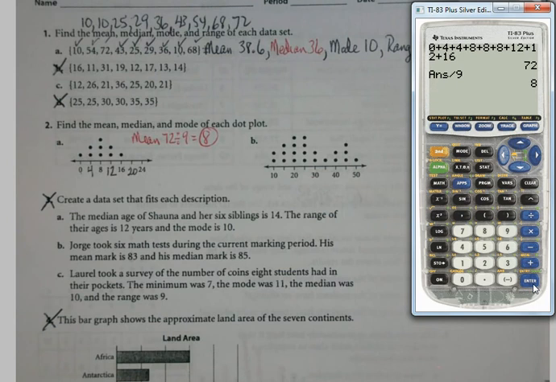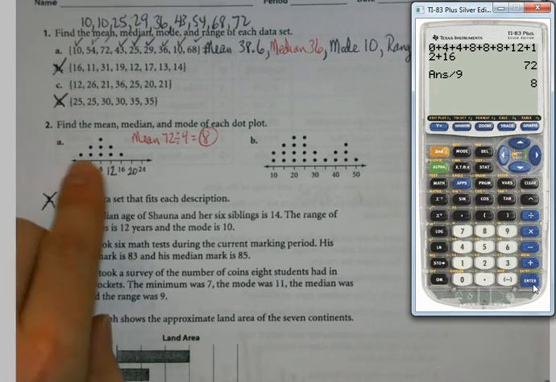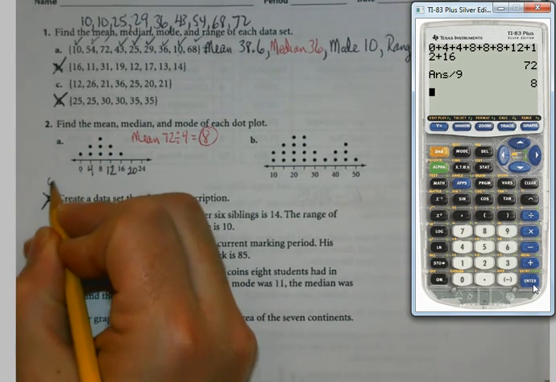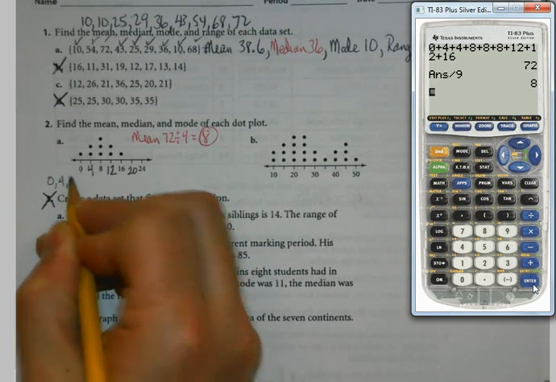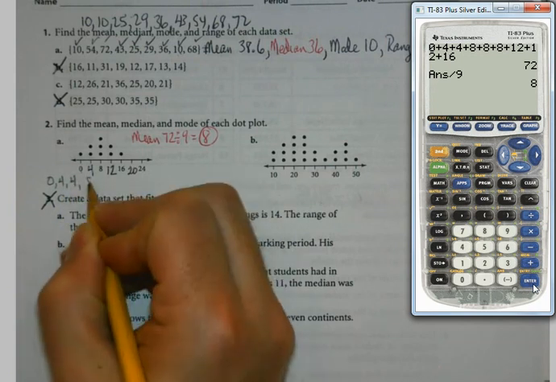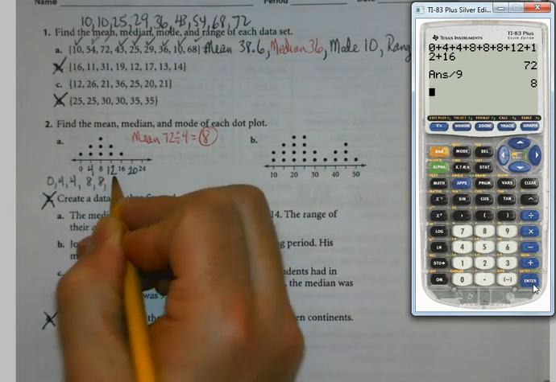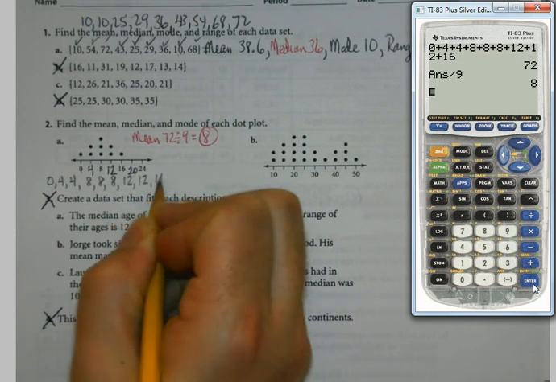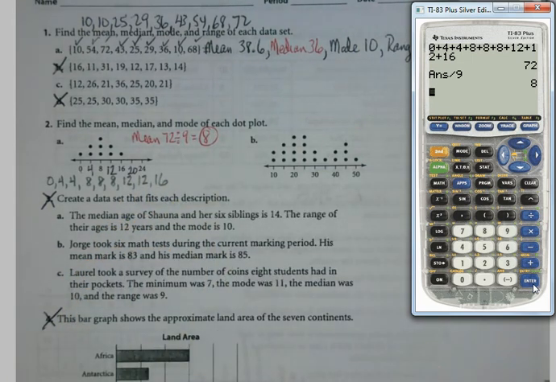My median, now they're in order for me already. If I don't like looking at all the dots, if that confuses me when I'm trying to do this part, what I could do is go ahead and list them out. That's not a bad idea.